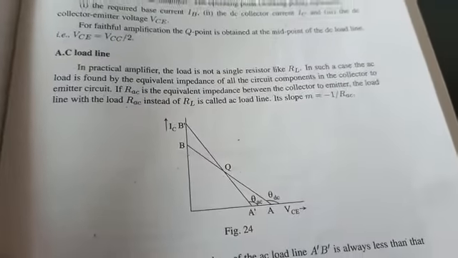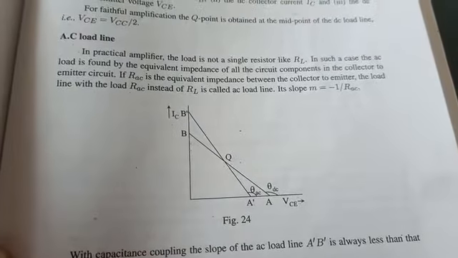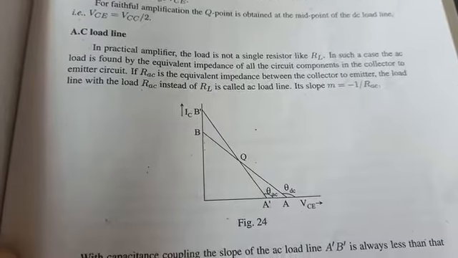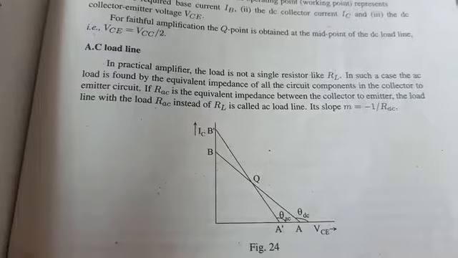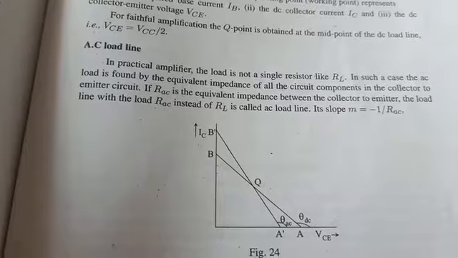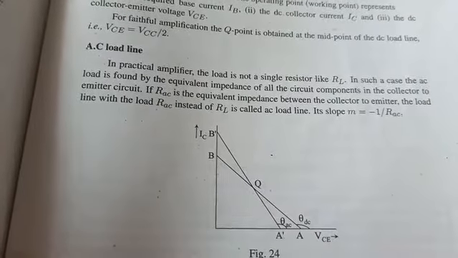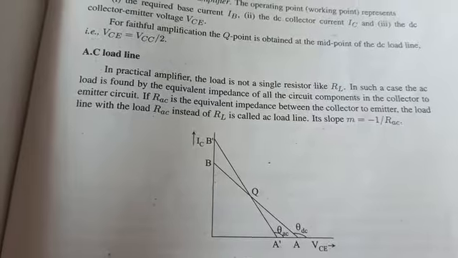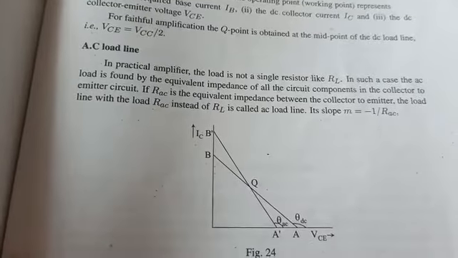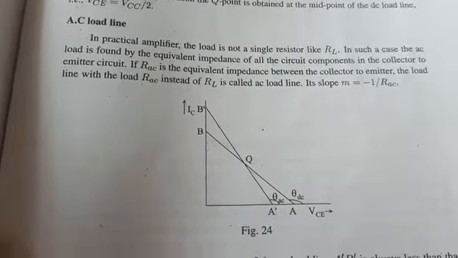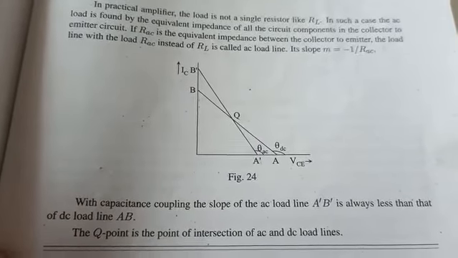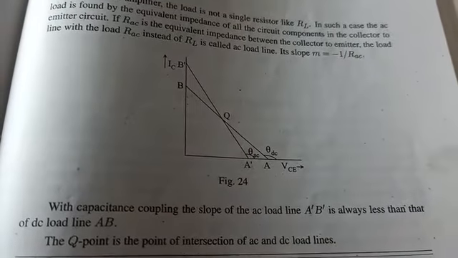Then what about the AC load line? The load is not a single resistor like RL. In such a case, the AC load is bound by the equivalent impedance. We have to consider the equivalent impedance of all the circuit components in the collector to emitter circuit. If RAC is the equivalent impedance between the collector and emitter, the load line with the load RAC instead of RL is called the AC load line. The slope is m equal to minus 1 by RAC. This is the AC load line. The Q point is the point of intersection of the AC and DC load lines.